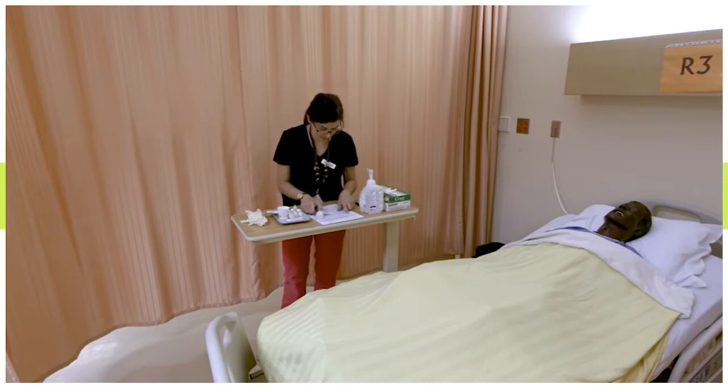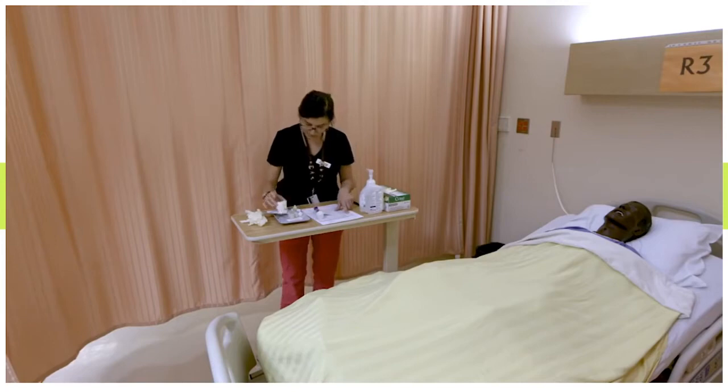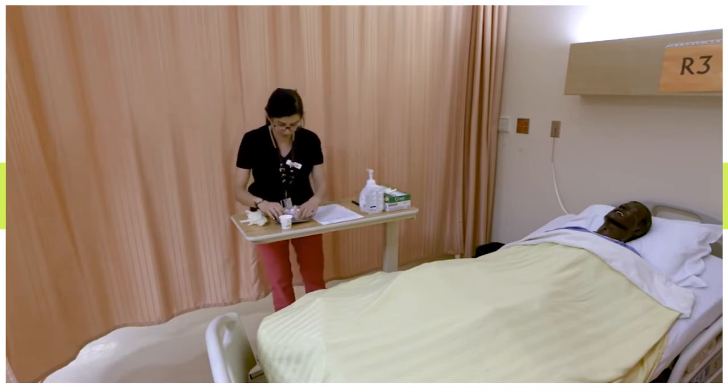Right route is PO, so oral. We have a cup of water to help him wash it down, and it's in an oral syringe. Right time and frequency is every 6 hours. So we last gave it at 02:30, and he's going to get it again now at 08:30. Perfect. So we've third checked our ibuprofen.